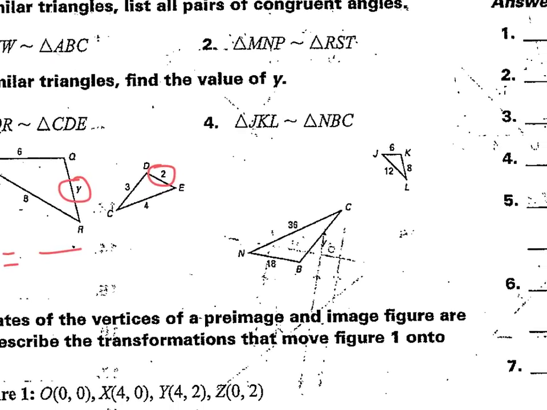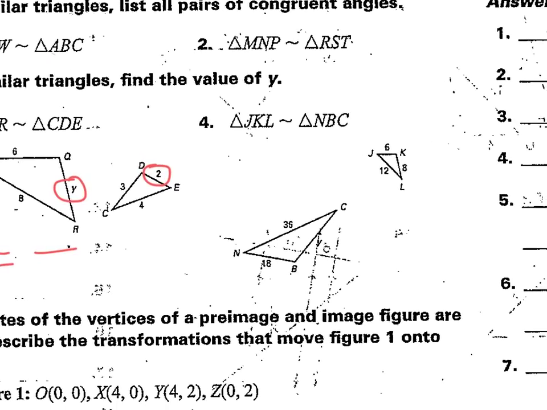Same way with number 4. Here is y right here, kind of hard to see. So it's going to be y, big triangle, over 8, little triangle. So you need to set up the rest of the proportion using one of these 2 sides from the big triangle over one of these 2 sides for the little triangle. So big over little here, cross multiply and solve.